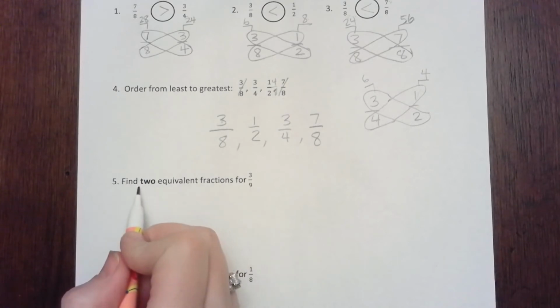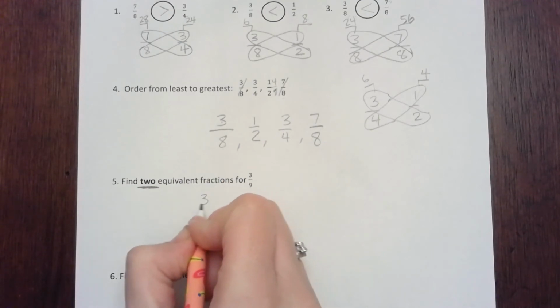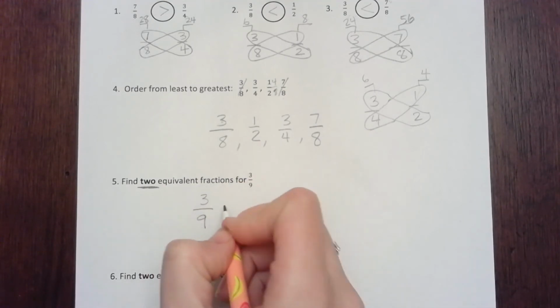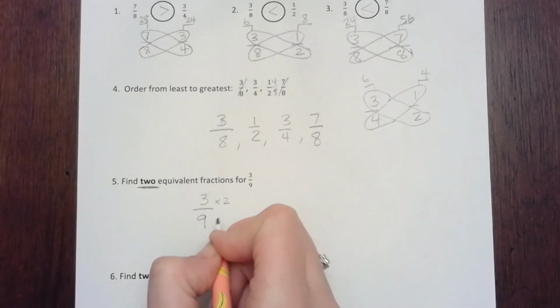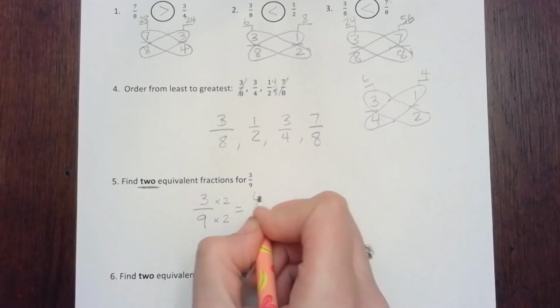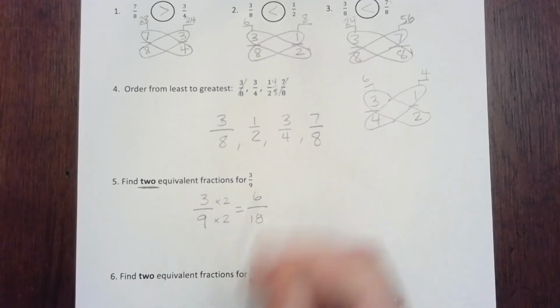All right, when I need to find two equivalent fractions, I can always multiply by whatever numbers I want to. But remember with fractions that whatever you do to the bottom, you have to do the top. In my opinion, the two easiest numbers to do are 2. And remember, if I do the top, I do the bottom. What is 3 times 2? 6. What is 9 times 2? 18. I just found one equivalent fraction. There's one of my answers.